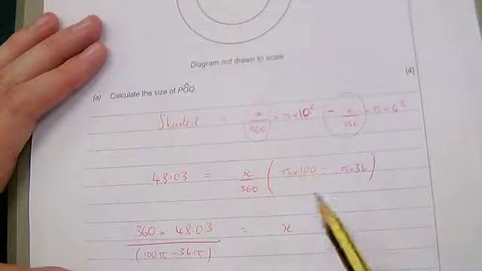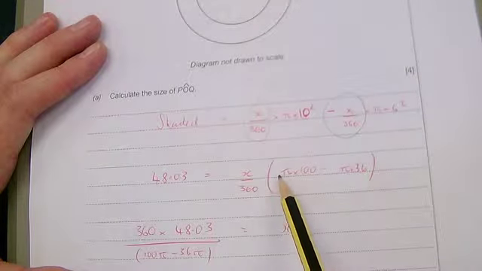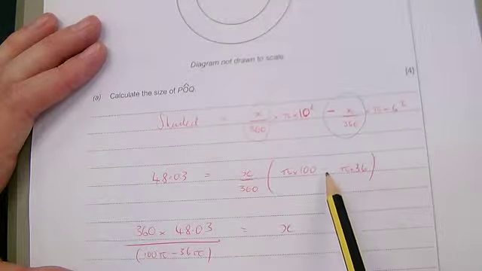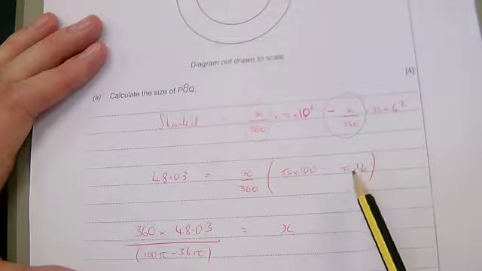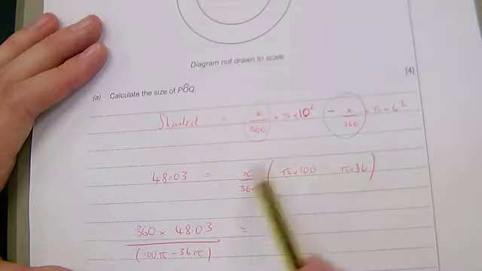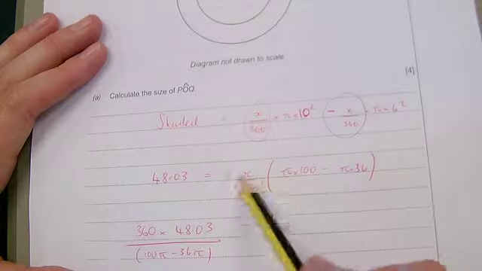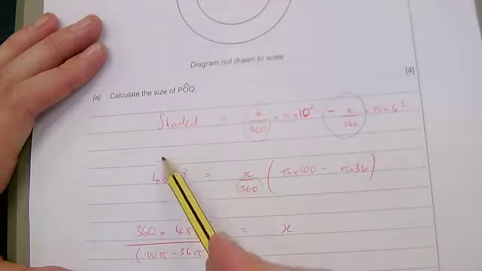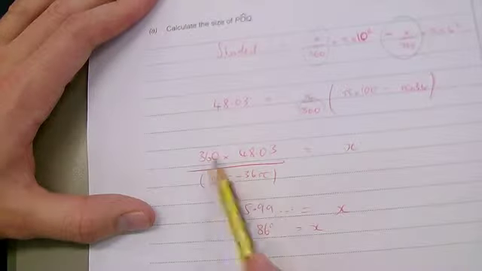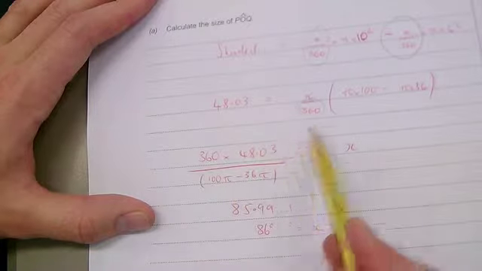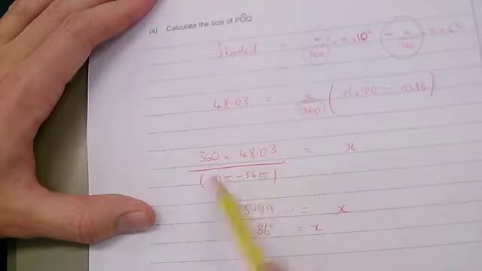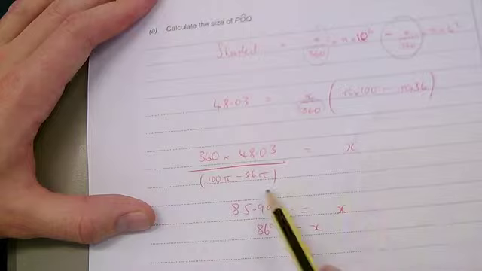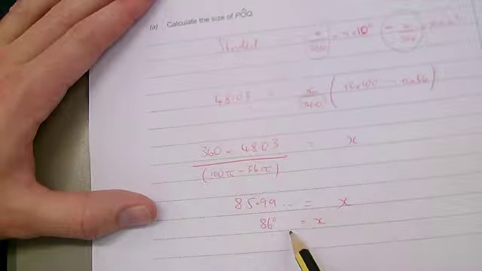So then in the line below, I pulled that out as a factor. And in here, I've got pi times 100 minus pi times 36. Then I took this across to divide by. And at the same time, I took this divide by 360 around as a times by. So that became 360 times by the top number. And then this became a divide. And I just put the 100 being 100 pi and 36 pi. And it works out at being 86 degrees.